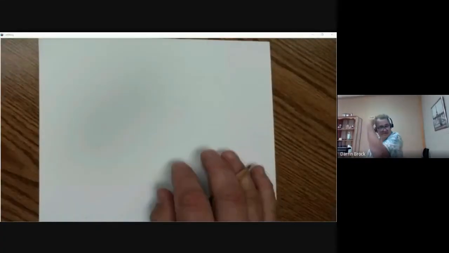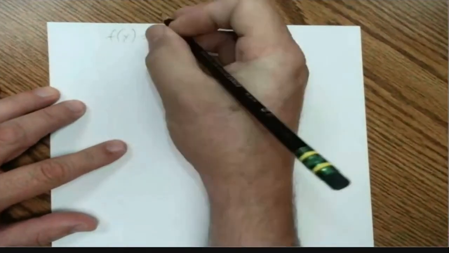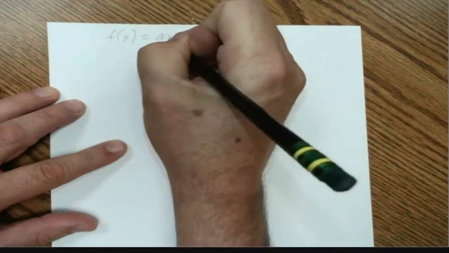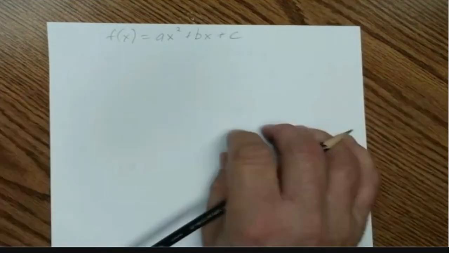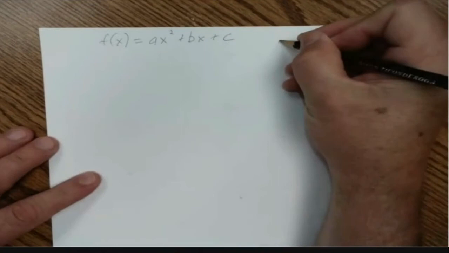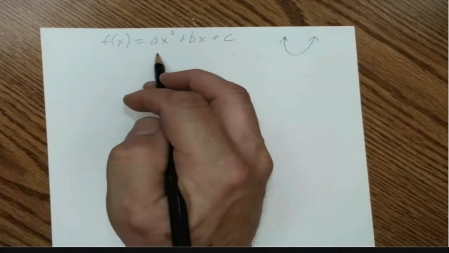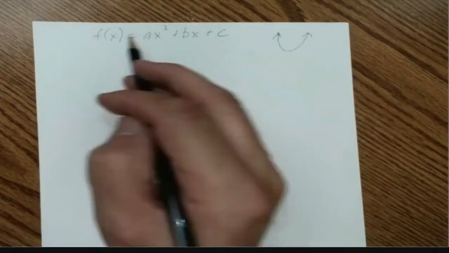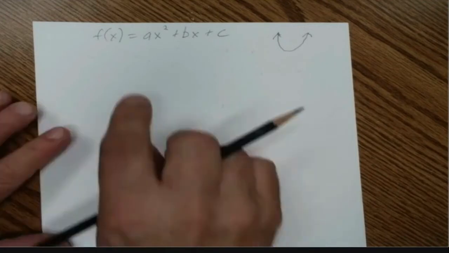So, of course, the standard form of a quadratic function would be ax squared plus bx plus c, right? Where x squared is the largest term, which makes it a quadratic function. And when we graph it, it's going to look like a parabola. If the a is positive, it's going to open up. If the a is negative, it'll be upside down. Okay, quadratics are nothing new to you guys. We've dealt with that.